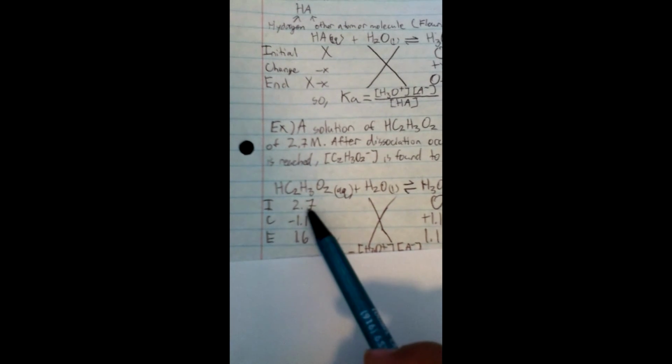So here's an example. We have a solution of HC2H3O2 with an initial concentration of 2.7 molar. After dissociation occurs and equilibrium is established, the concentration of C2H3O2- is found to be 1.1 molar, so they want you to find the Ka. Well, you know your initial concentration of this weak acid is 2.7 molar. You know that you don't care about the water because it's a pure liquid, and then you know that the initial concentration of your hydronium and your C2H3O2- ion will be 0 before the reaction occurs.